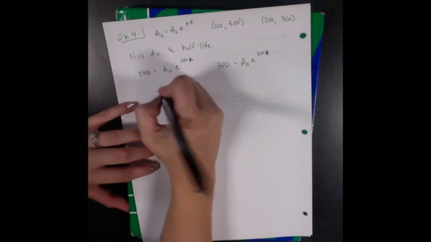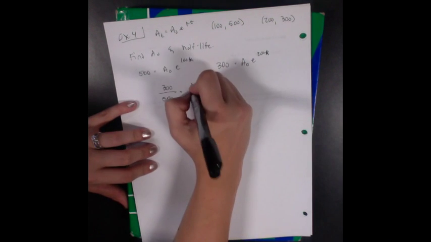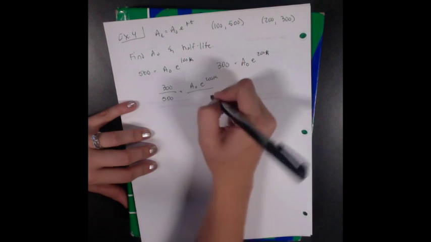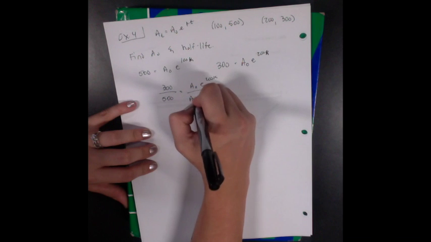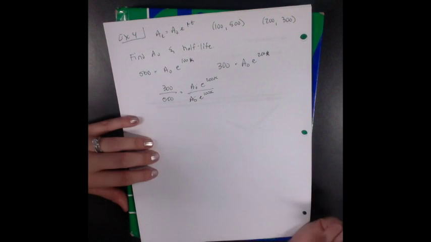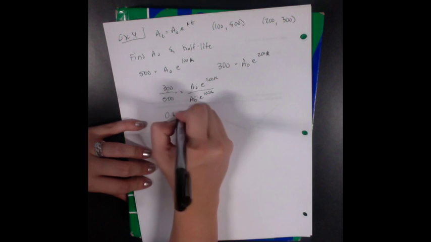So I'm going to do 300 divided by 500, which is 300 equals a naught e to the 200k over a naught e to the 100k. And my initial value cancels here. 300 divided by 500 gives me 0.6.